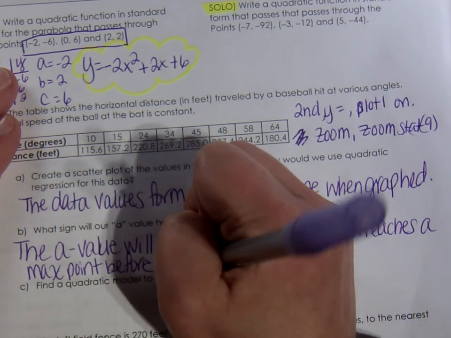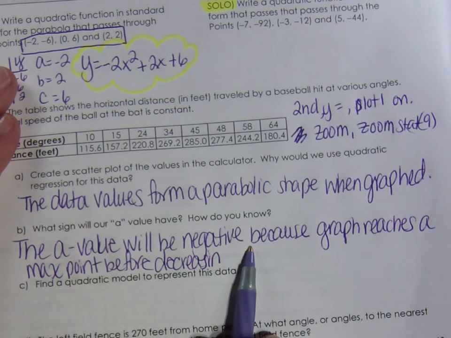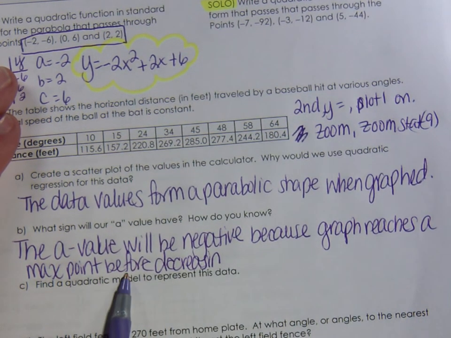So I'm writing the A value will be negative because the graph reaches a max point before decreasing again.